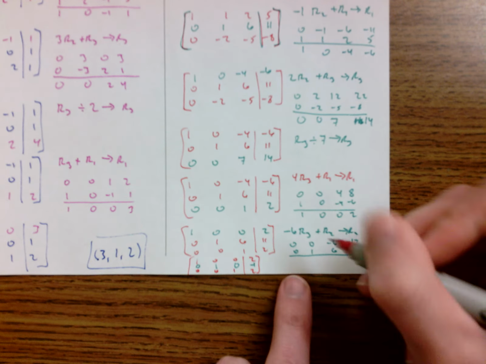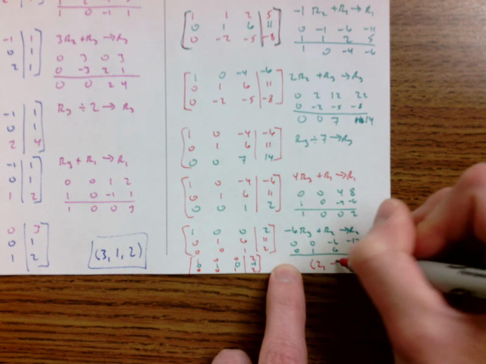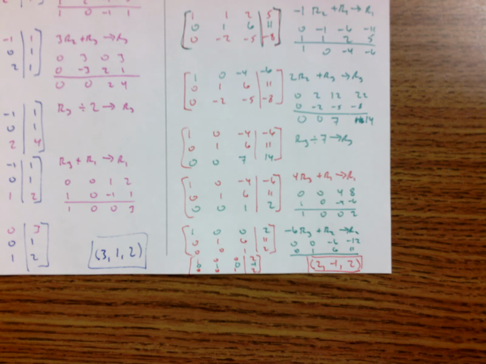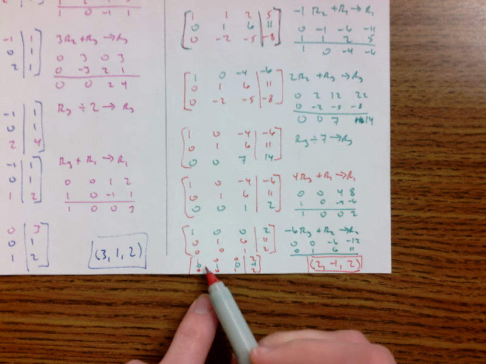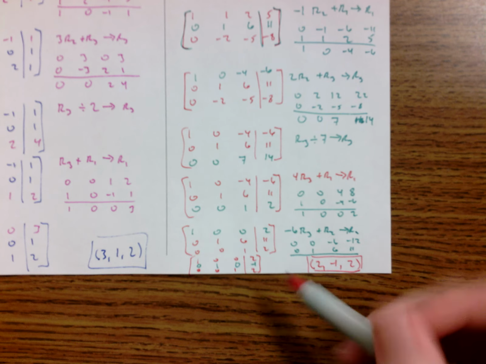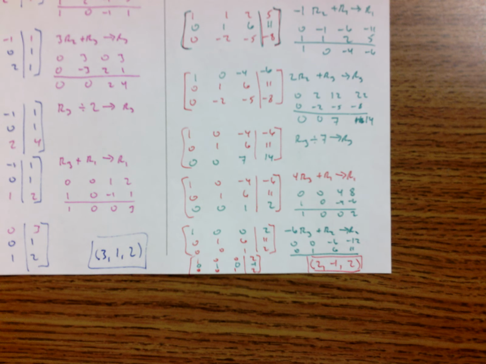And then make sure you write your final answer as a point. 2, -1, 2. All right, and there's my final answer. So again, you know you're done when you have 1s along your main diagonal, 0s everywhere else, and then you can just grab these numbers to give your final answer of your point.